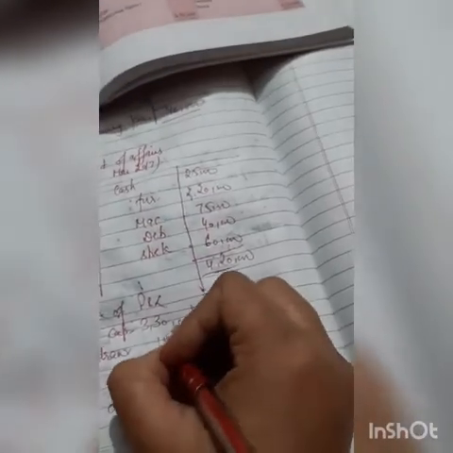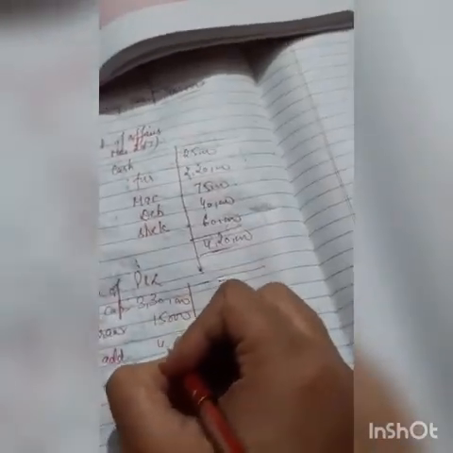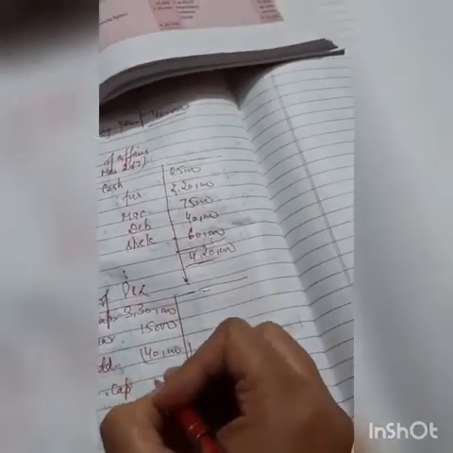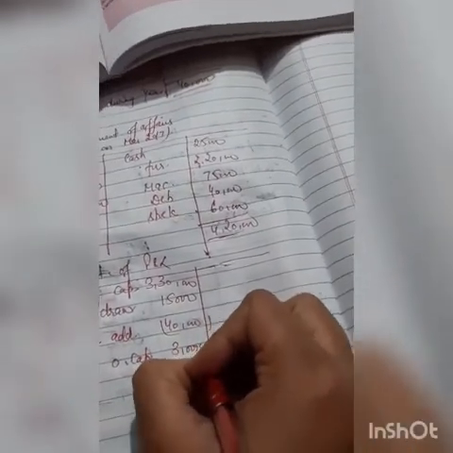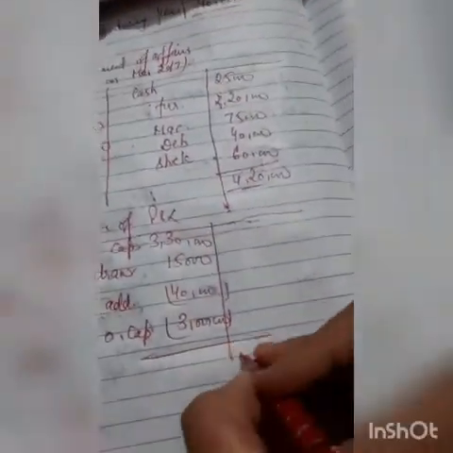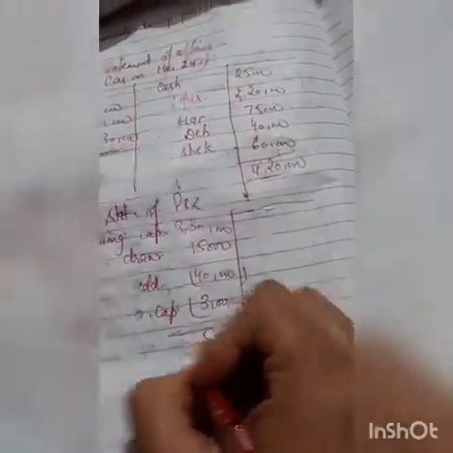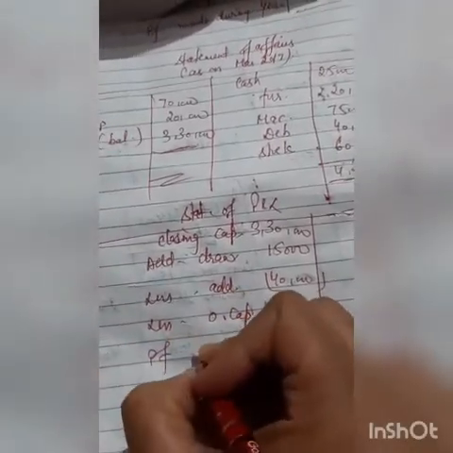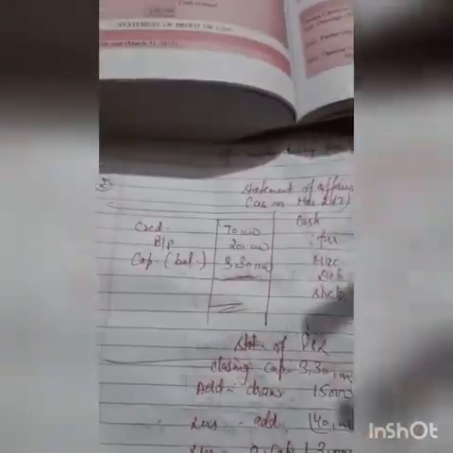The personal expense, you know, they are the drawings. 40 as additional capital, and in the beginning it is mentioned the opening capital is 3 lakhs. So you can find out the balancing figure. This is the amount of 5,000 left. This is again the profit during the year. So I hope this is easy for you to understand.